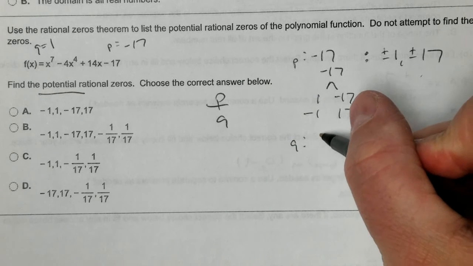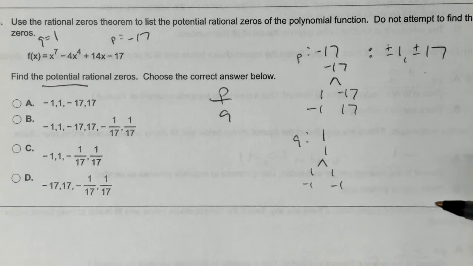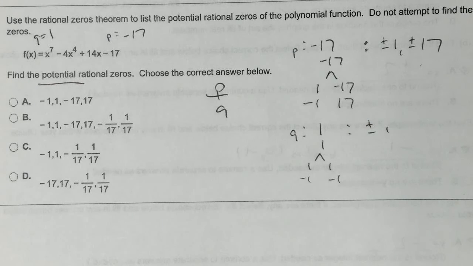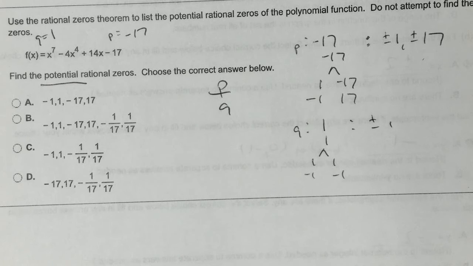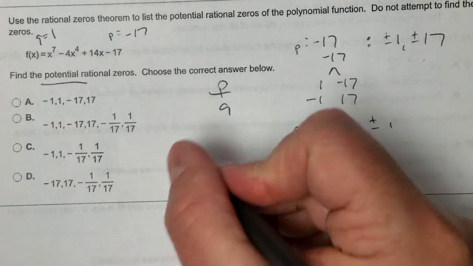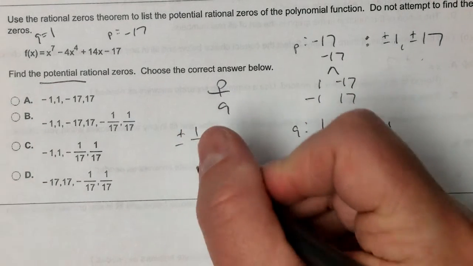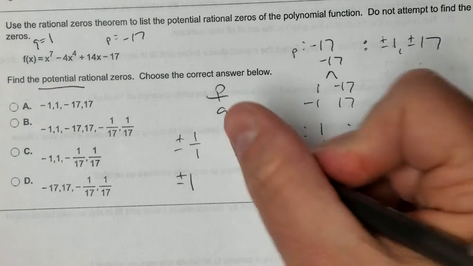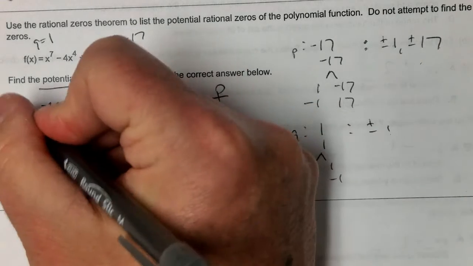For Q, we have positive 1, and so you could think 1 times 1 or negative 1 times negative 1. So it's basically plus and minus 1. Now that we have our possible values for P and Q, we need to do P over Q. And so that's going to be plus and minus 1 over 1, and plus and minus 17 over 1. So that's A.